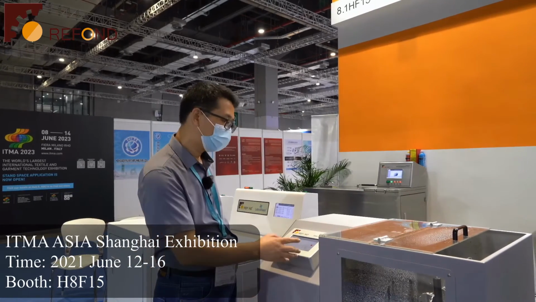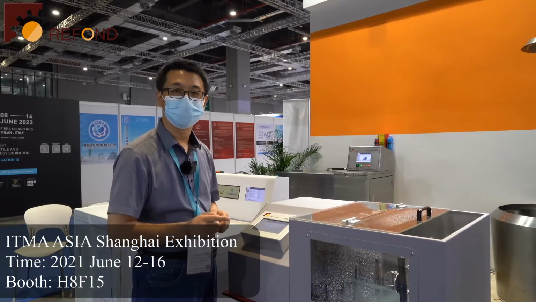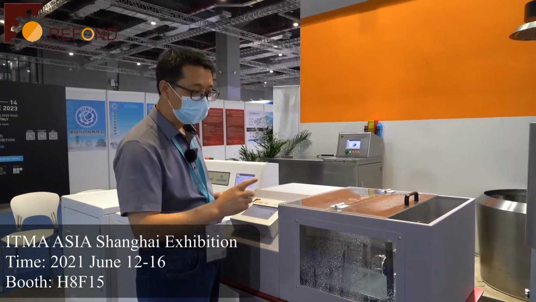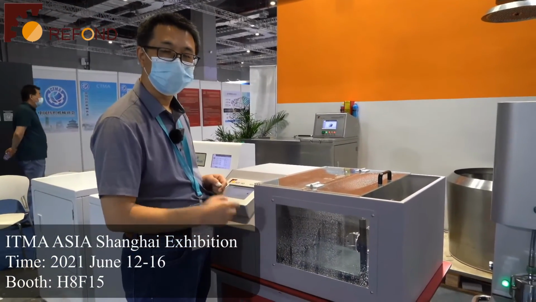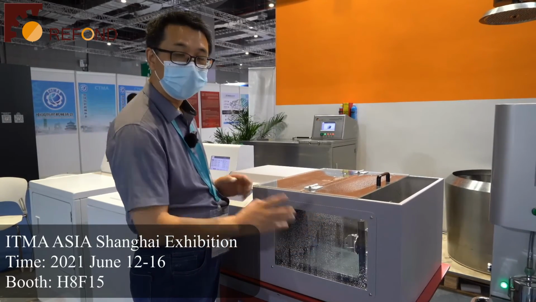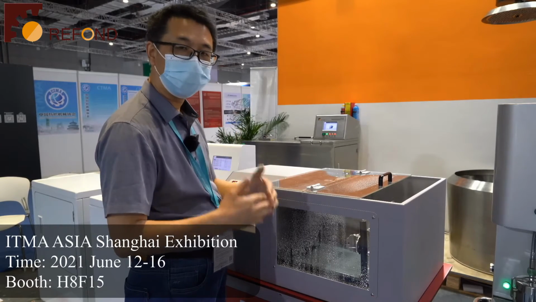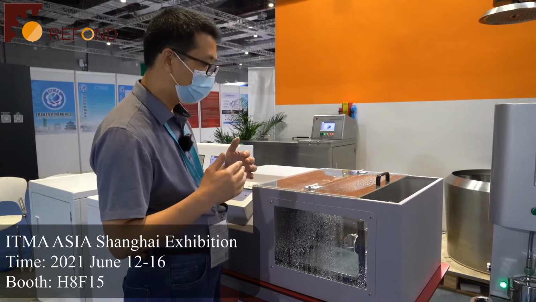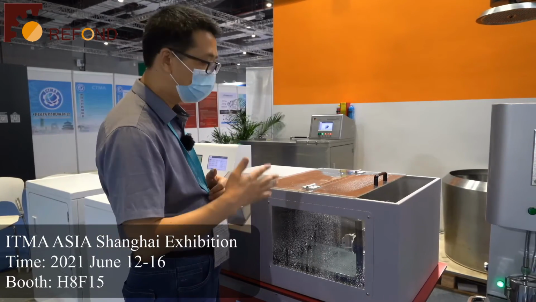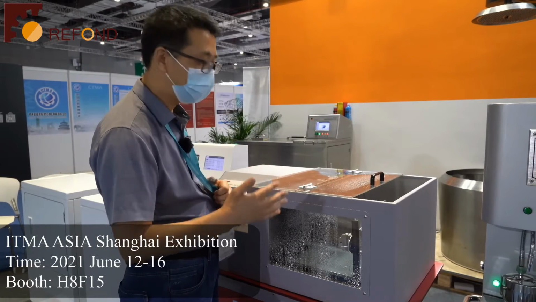This is the rain test for AATCC certified. The function of the rain tester is to simulate the rain which impacts on the fabric and to assess how much water penetrates from the fabric into the backside.